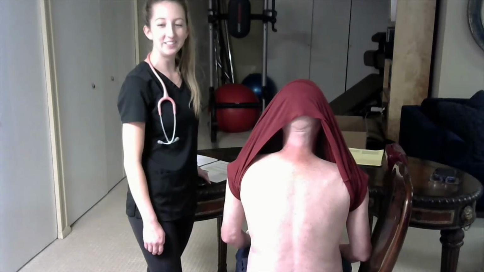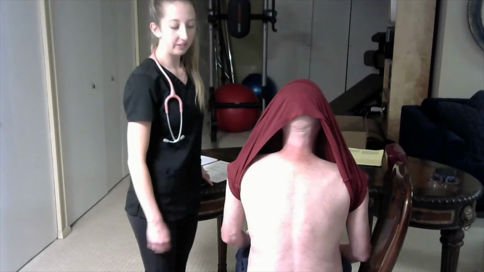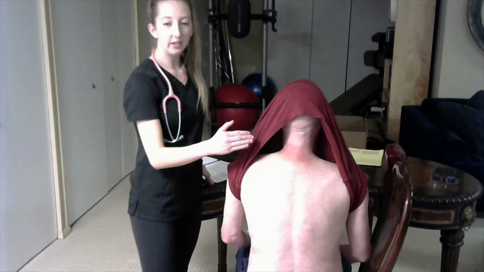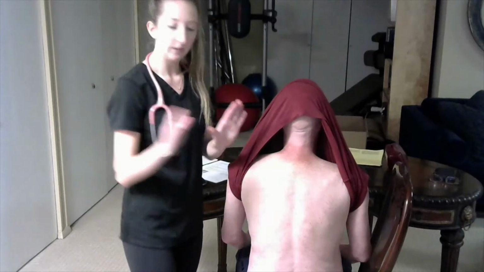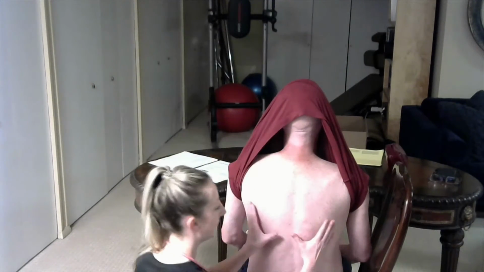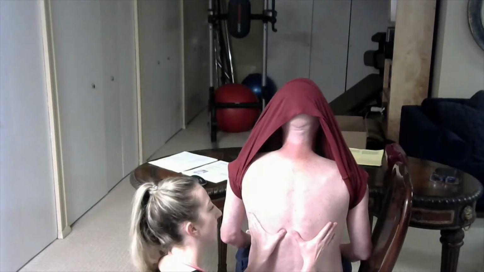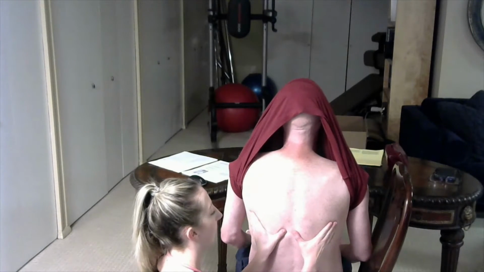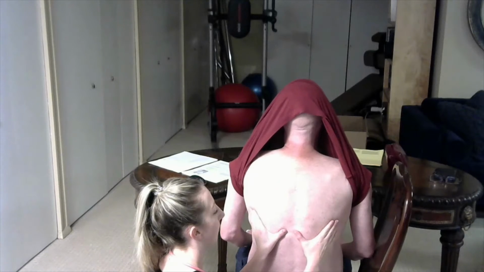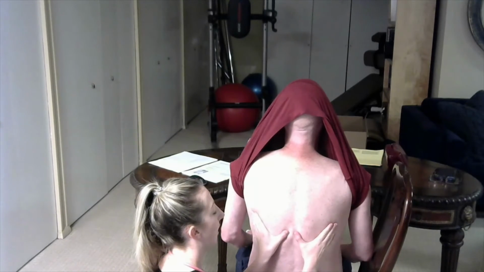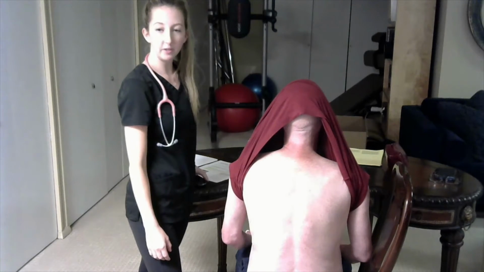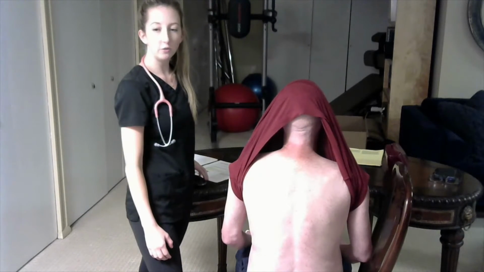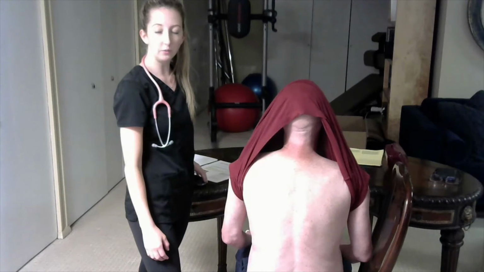Now, with the patient facing the other way, I would palpate the posterior side of this patient. I'll take my thumbs and place them around the area of T10 and ask the patient to take a deep breath. I'll note the expansion of my thumbs in a symmetric order and also note any pain that is associated with this deep breathing.